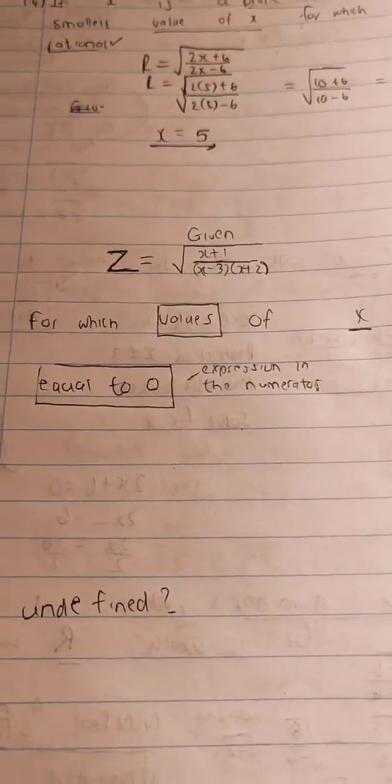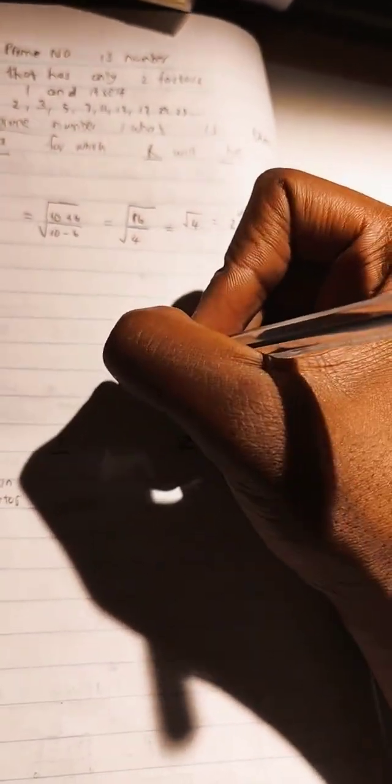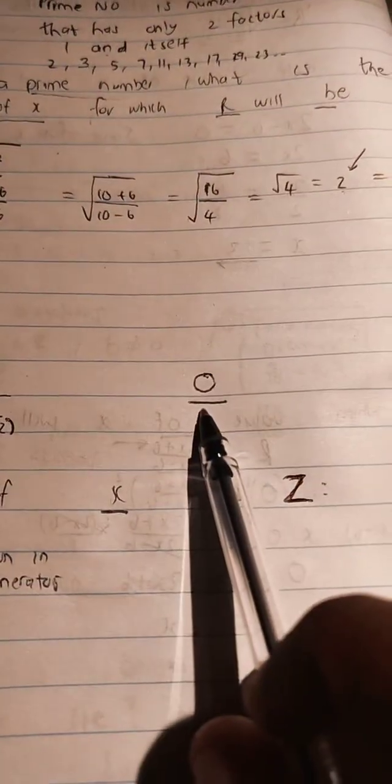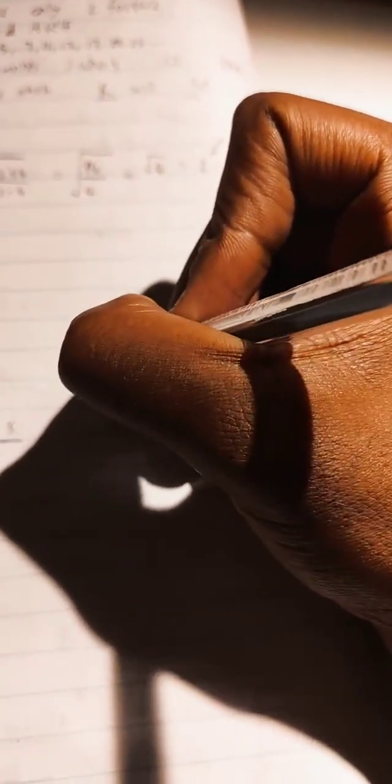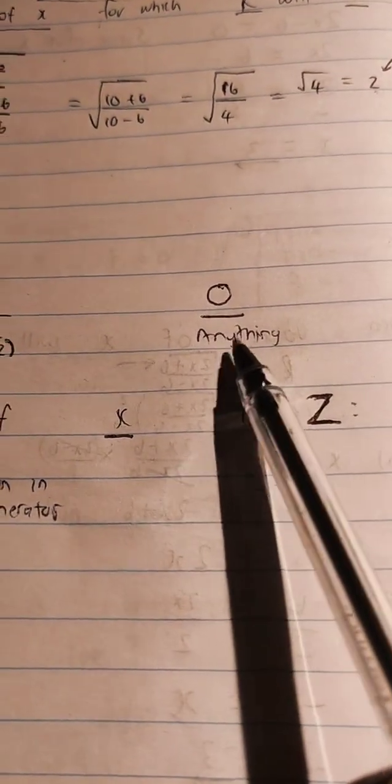And what I'm saying to you here is the concept behind this question is whenever we have 0 in the numerator divided by anything, guys, it can be anything. The only condition is that we don't want to have 0 in the denominator.